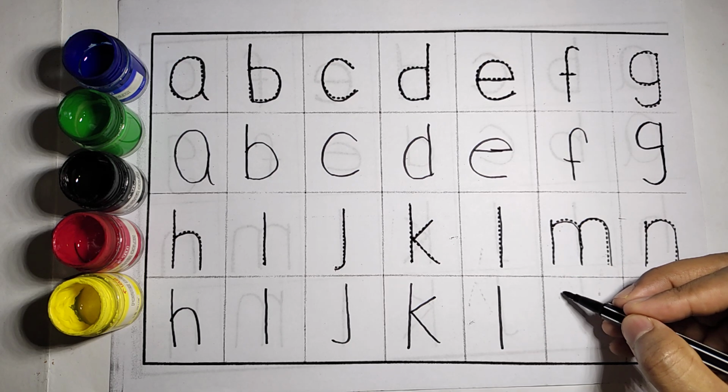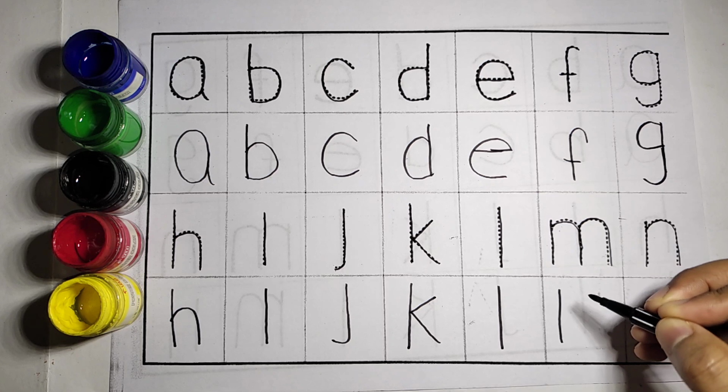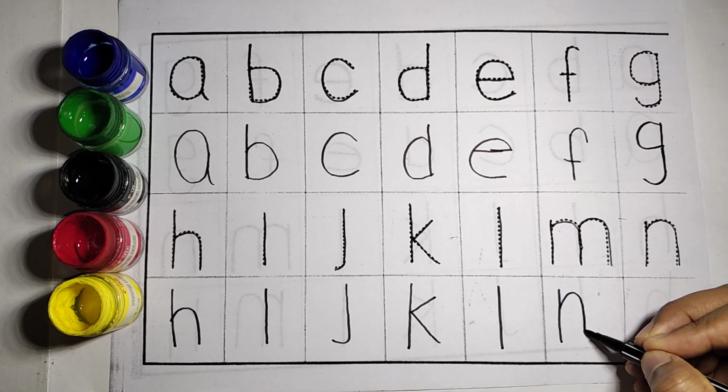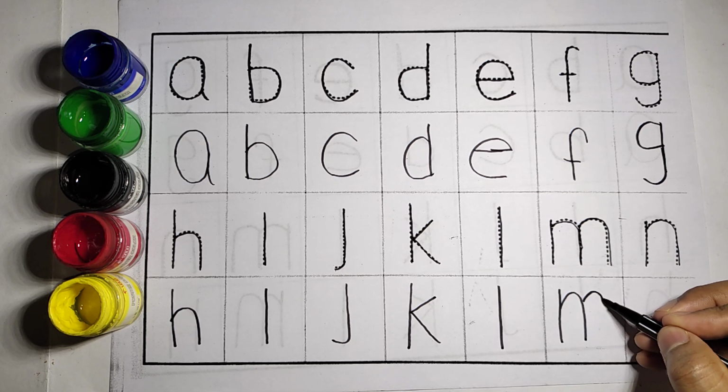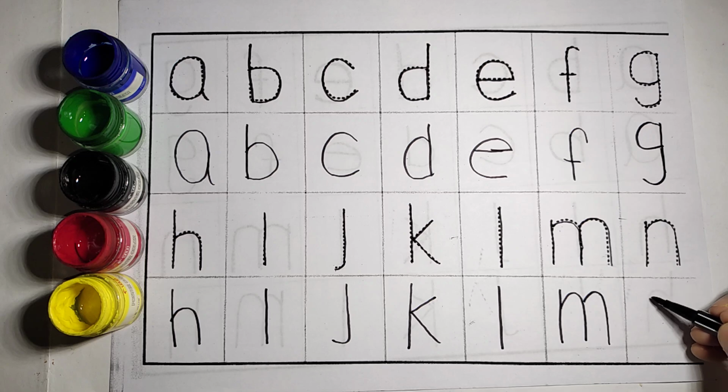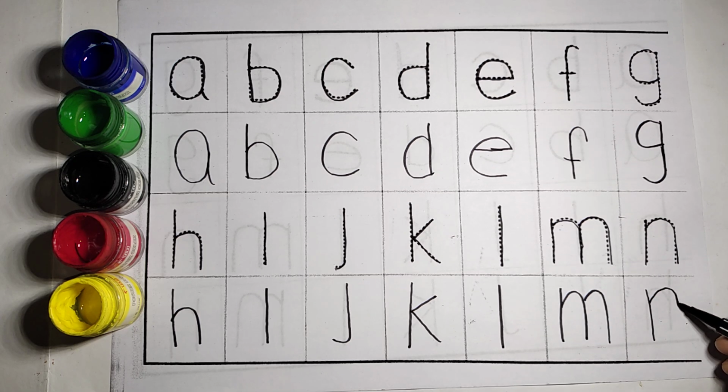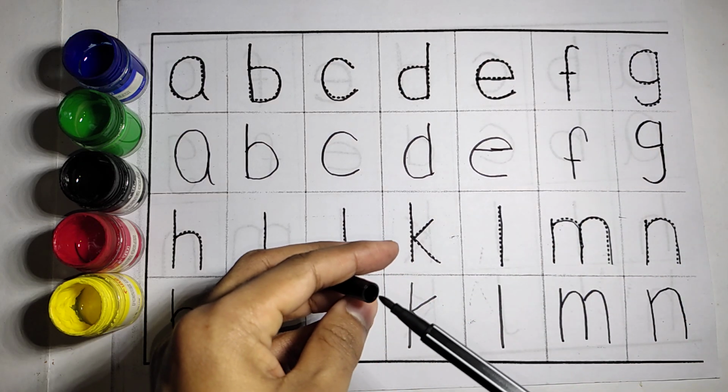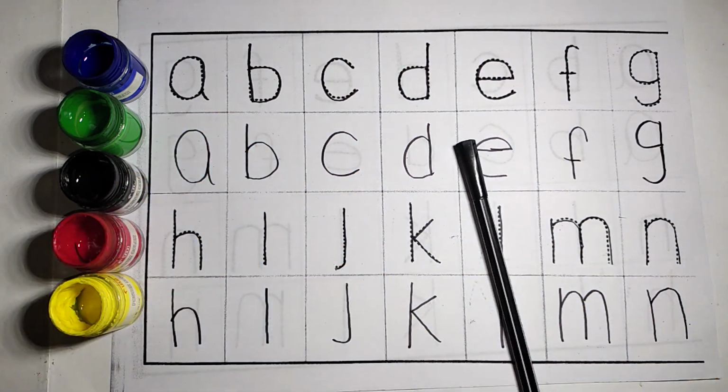L. M. N. Today we draw small letter alphabets.